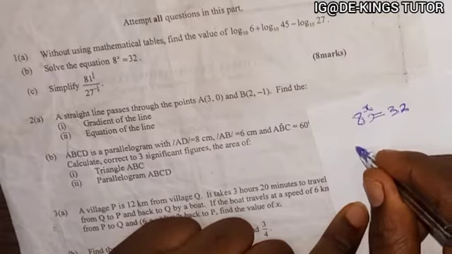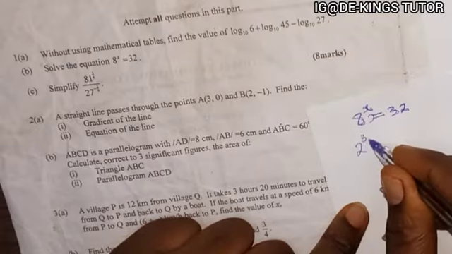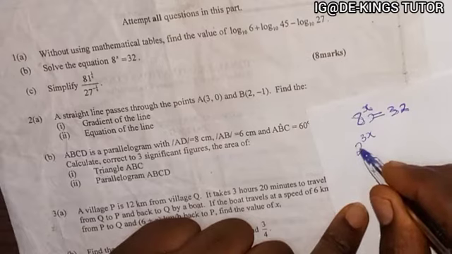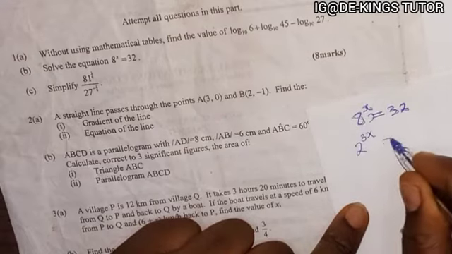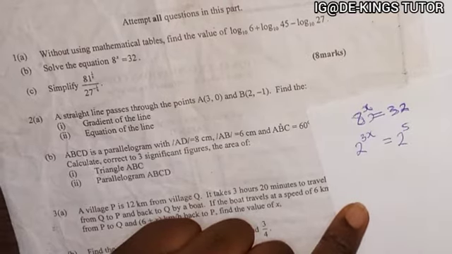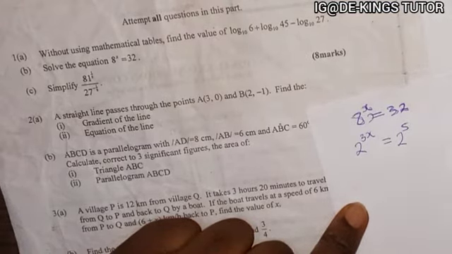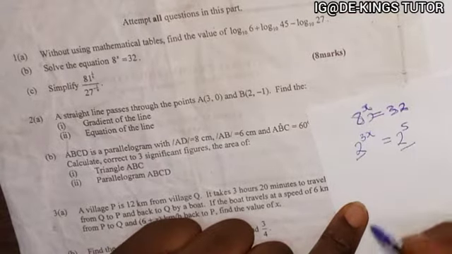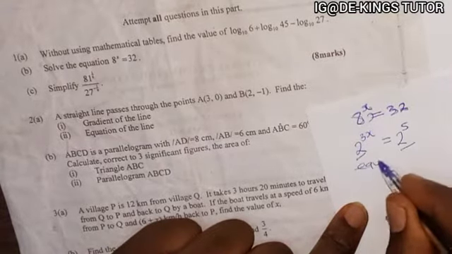So 8 is the same thing as 2 raised to the power 3. So I have 2 raised to the power 3x, because 2 raised to the power 3 gives us 8, equal to 32, which is the same thing as 2 raised to the power 5, because 2 times 2 up to 5 will give us 32. So now we say equating indices.